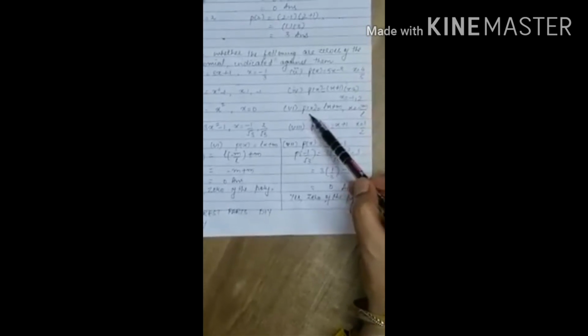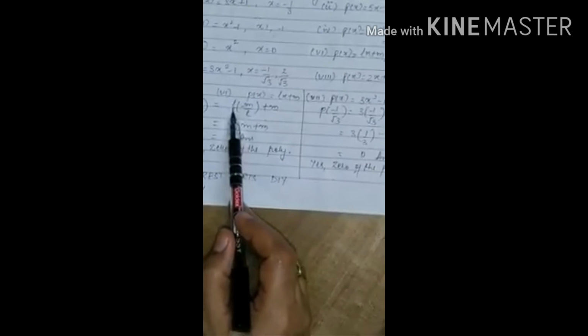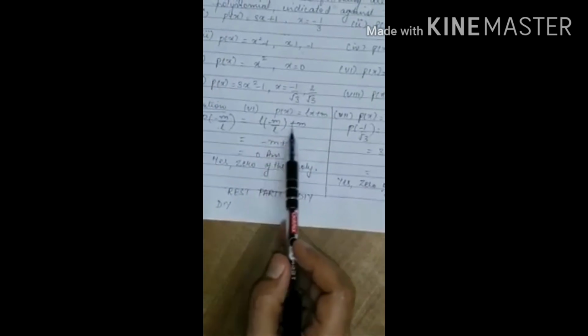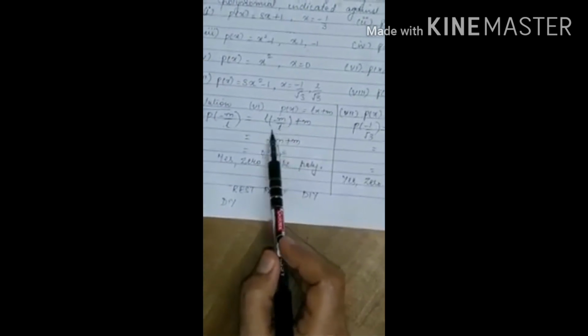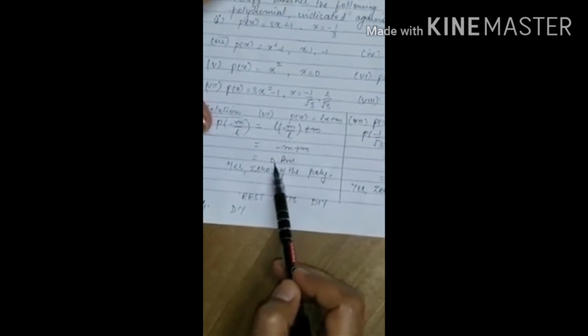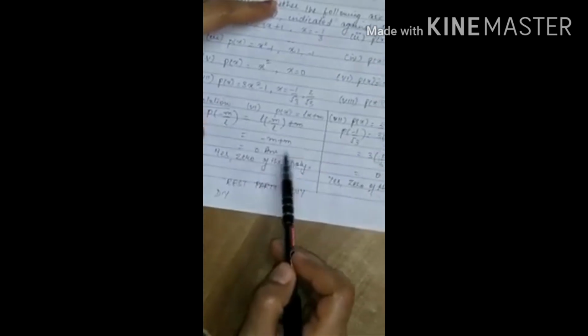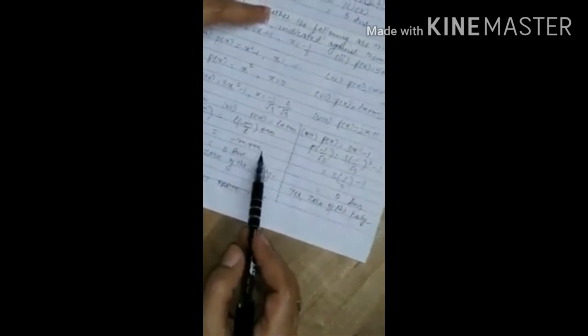Yes, 6th part says that p(x) = lx + m. If I have to find the value of p(x) at x = -m/l, let's replace x by -m/l. The equation becomes l × (-m/l) + m. You can cancel l and l. You will get -m + m, which is equal to 0, because same numbers, same variables with opposite sign is equal to 0. They cancel each other.